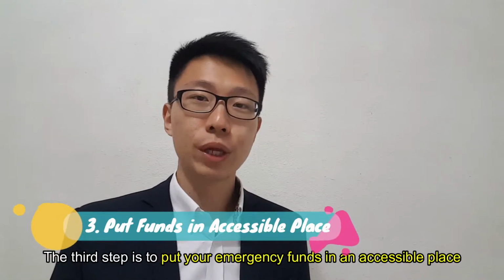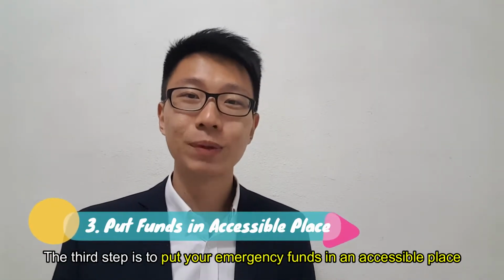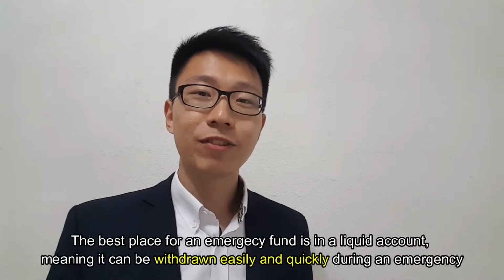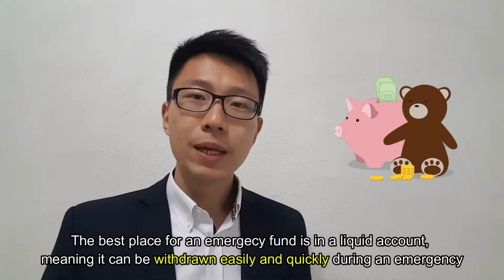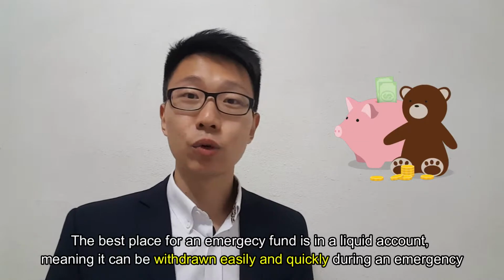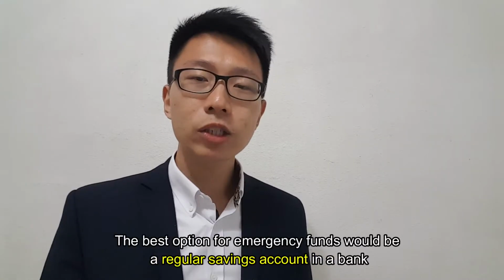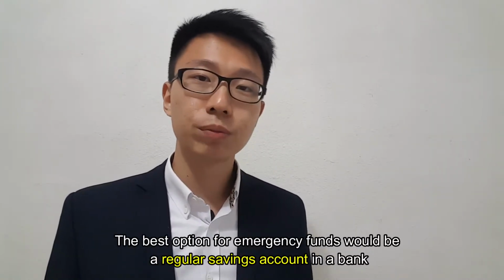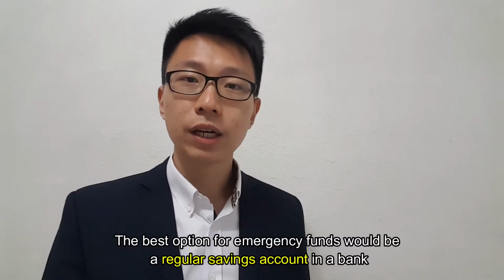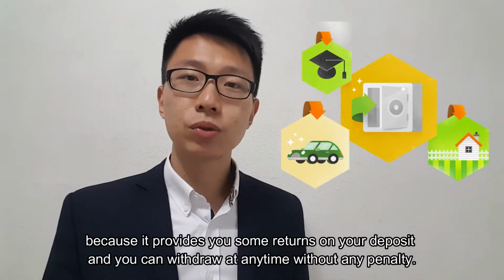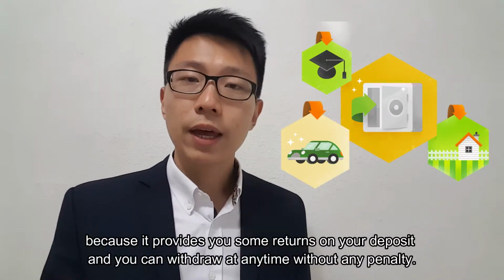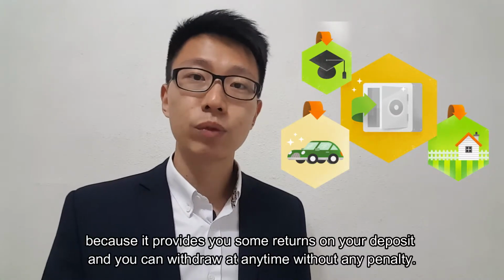The third step is to put your emergency funds in an accessible place. The best place for your emergency fund is a liquid account, meaning it can be withdrawn easily and quickly during an emergency. The best option for your emergency funds would be a regular savings account in a bank, because it provides you some returns on your deposit and you can withdraw at any time without any penalty.